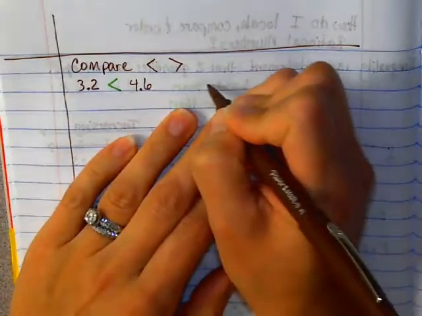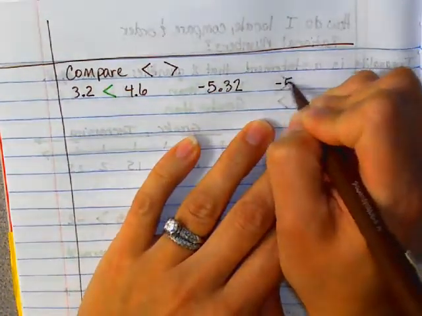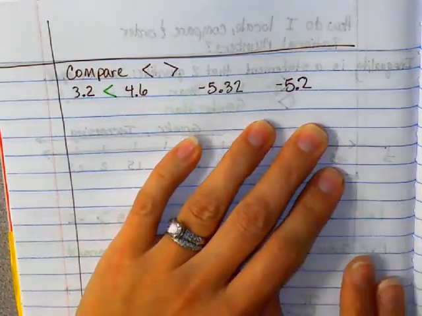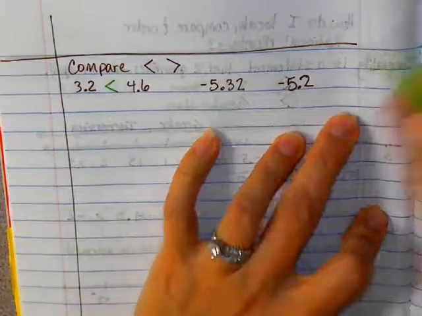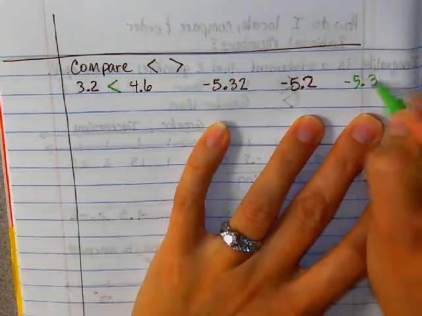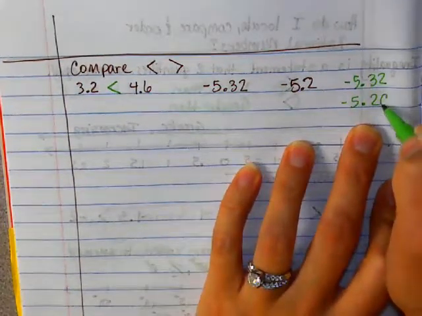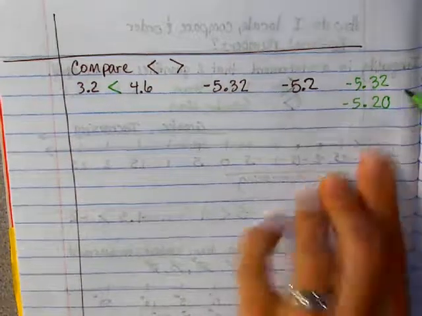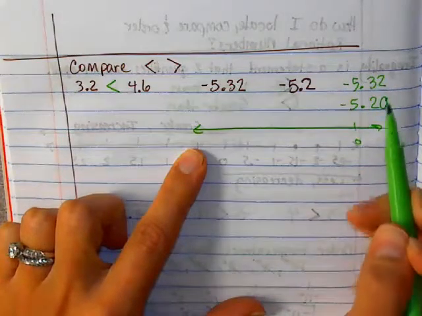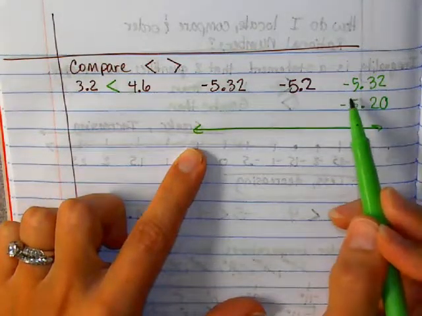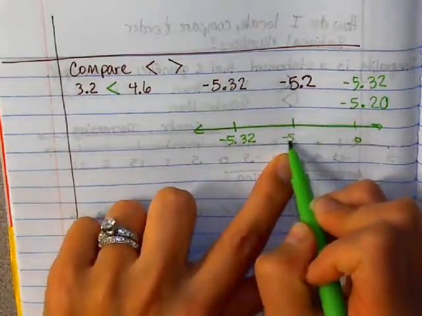But what about if I have negative 5 and 32 hundredths compared to negative 5 and 2/10? So this one I probably do want to go ahead and line them up. So negative 5 and 32 hundredths and negative 5 and 2/10. Okay, I'm going to fill in my placeholder with a 0. Well, I can see here, if I put this on a number line, 0 is over here. Who's farther away from 0? The negative 5 and 32 hundredths, right? So here's negative 5 and 32 hundredths. Negative 5 and 2/10 would be here.